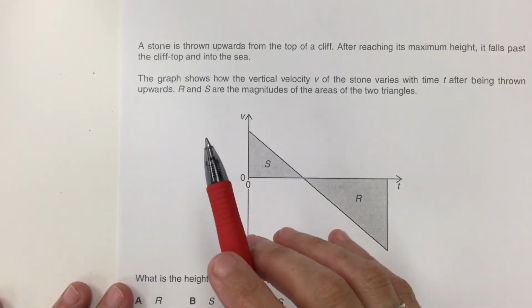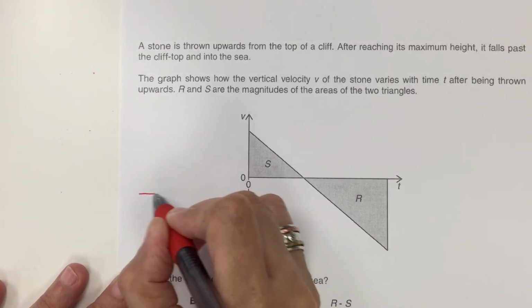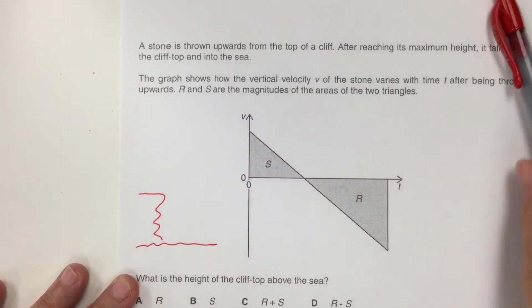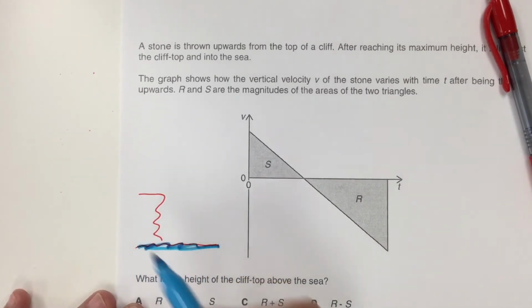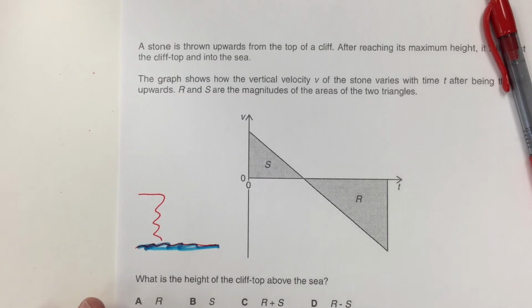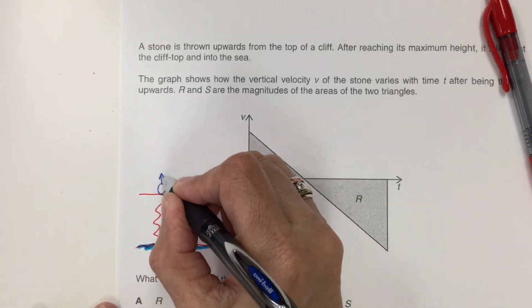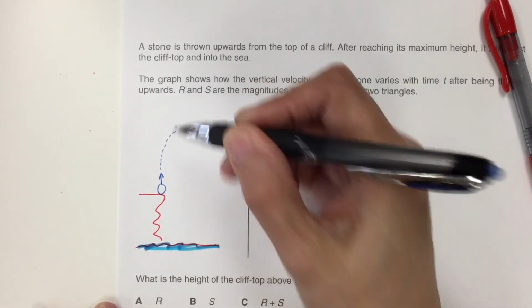Let me translate this story into a diagram. So here is the cliff, and below here we have the sea. The ball is being thrown upward. So that's the trajectory.